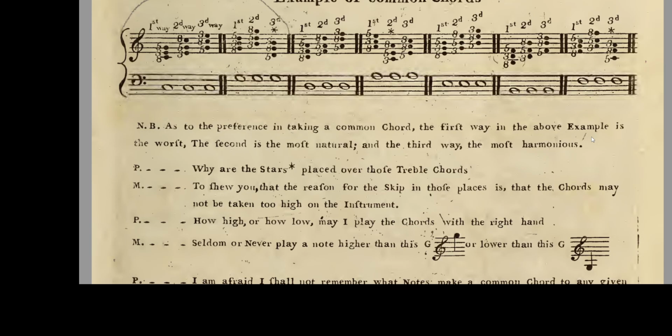Pupil, why are the stars placed over those treble chords? If you look up at the stave, you'll see that some of the examples have got a star. Master, to show you that the reason for the skip, that means that we don't follow the progression, we jump to another place on the keyboard, in those places is that the chords may not be taken too high on the instrument.